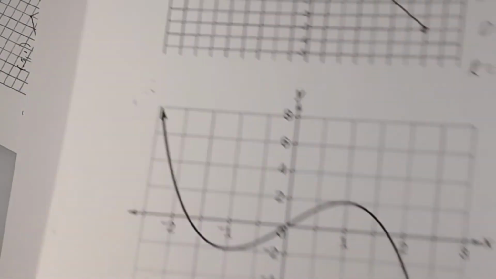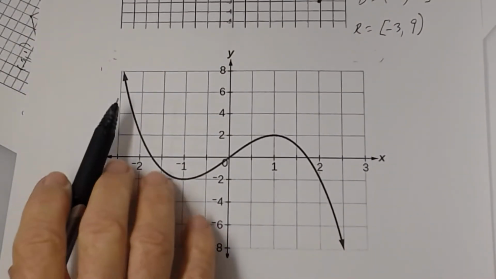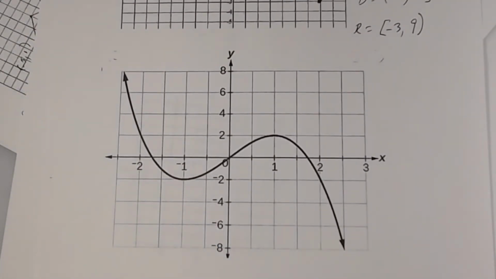Okay, now look at this one. So this right here has arrows on both ends. So there are no open circles on this one. So every point on the graph will be a solution.